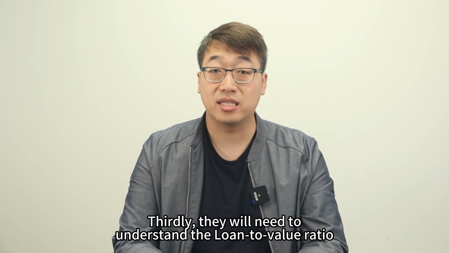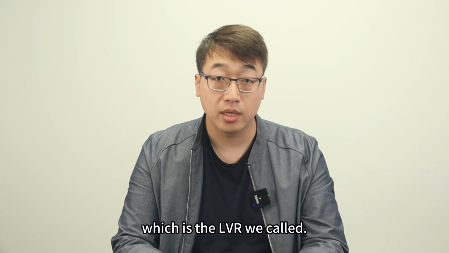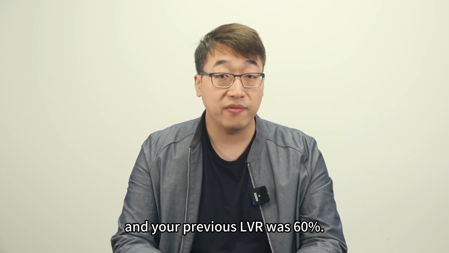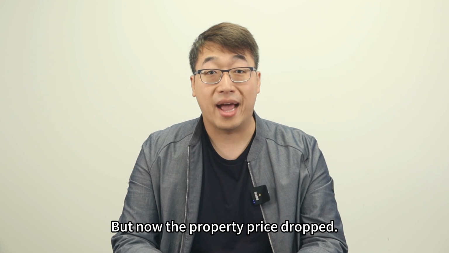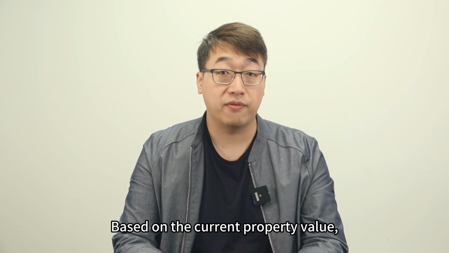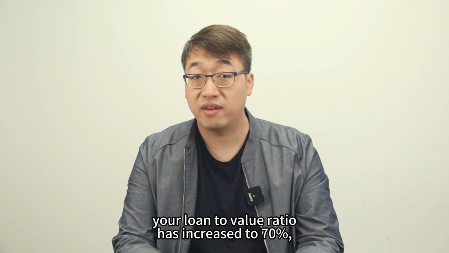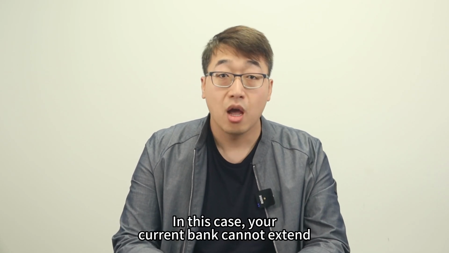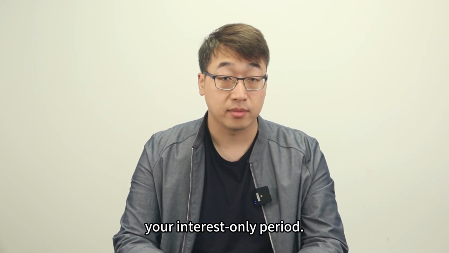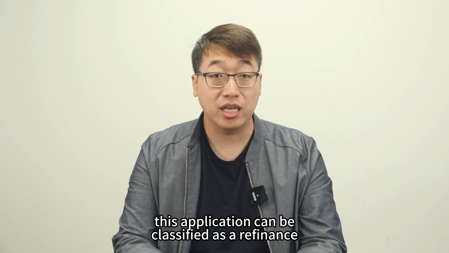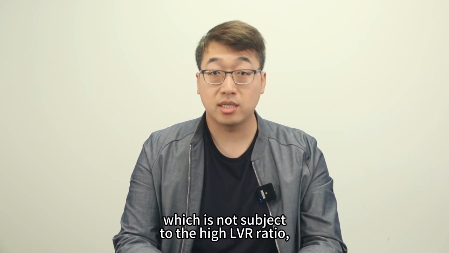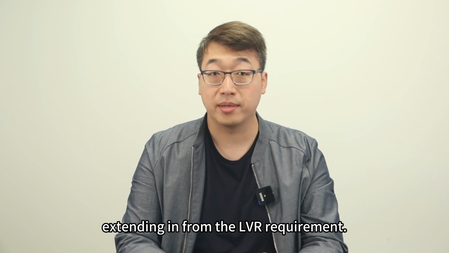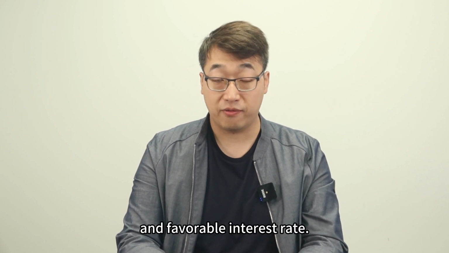Thirdly, you need to understand the loan-to-value ratio, which is the LVR. For example, if you want to apply for an interest-only loan for an investment property, and your previous loan-to-value ratio was 60%, but now the property price has dropped. Based on the current property value, your loan-to-value ratio has increased to 70%, exceeding the bank's upper limit for investment property loans. In this case, your current bank cannot extend your interest-only period. If you apply at a new bank, this application can be classified as a refinance, which is not subject to the high LVR quota set by the Reserve Bank. And it also offers fast approval and favorable interest rates.